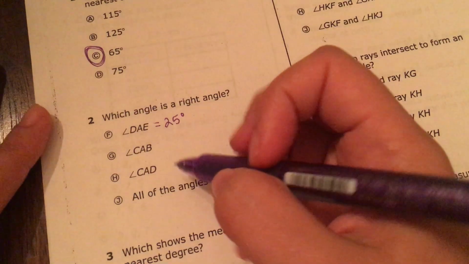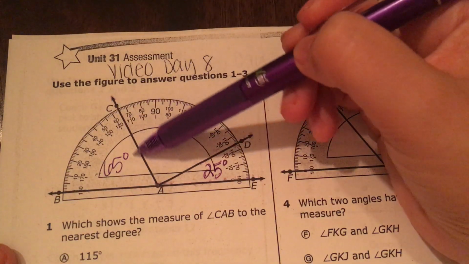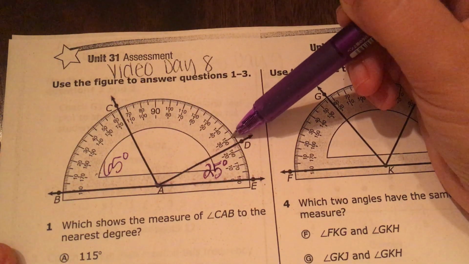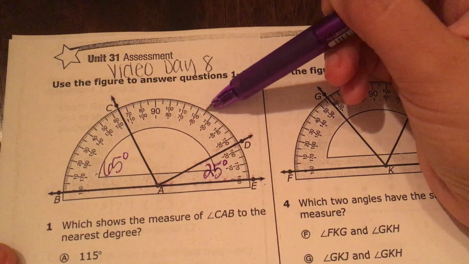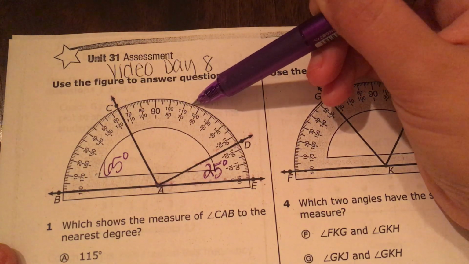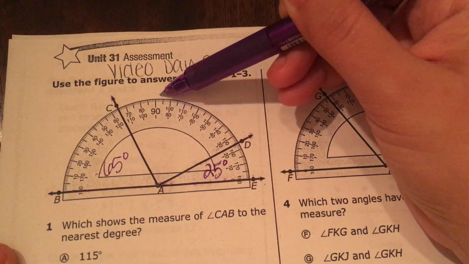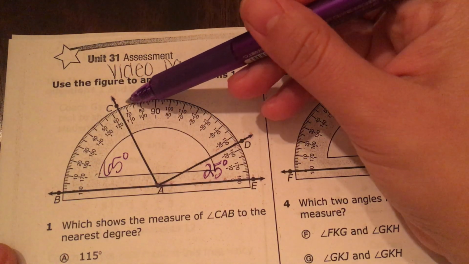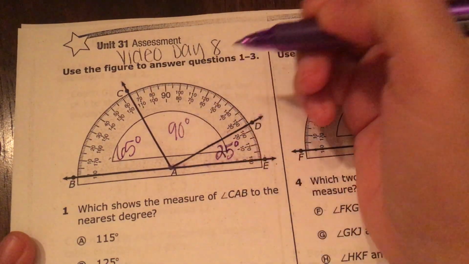It says 65. So we can fill that one in. And the last one is CAD. So CAD right here. So we're going to count 5, 10, 15, 20, 25, 30, 35, 40, 45, 50, 55, 60, 65, 70, 75, 80, 85, 90. So this is 90 degrees right there.